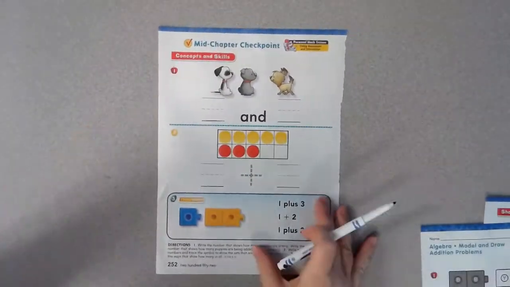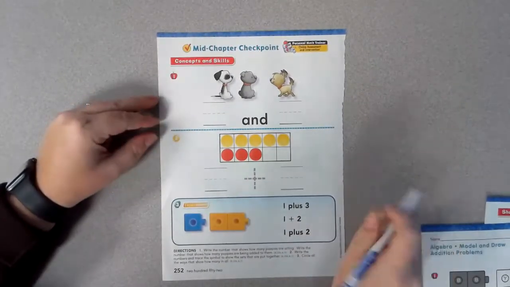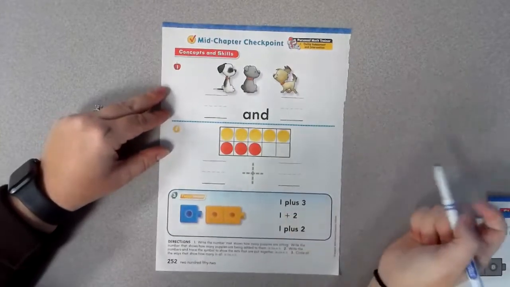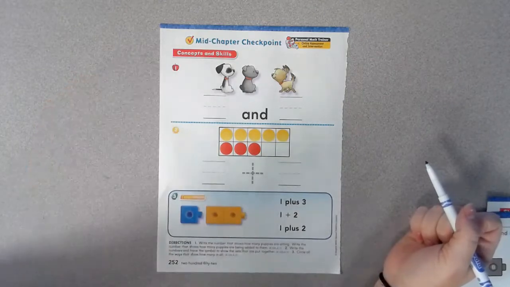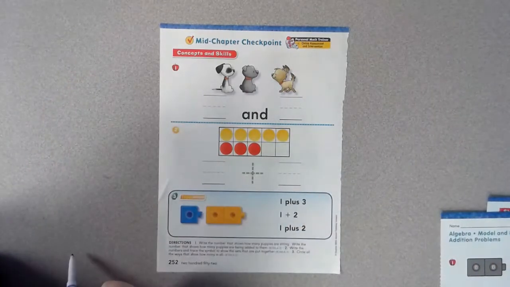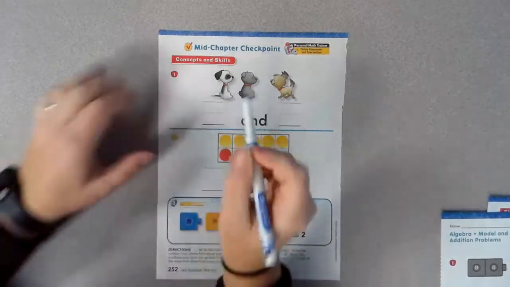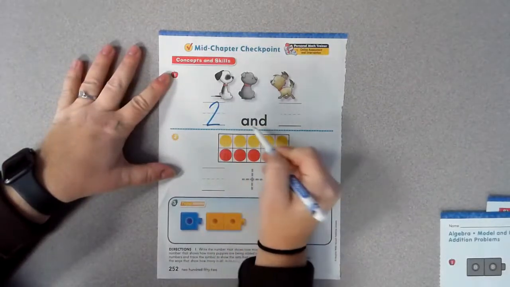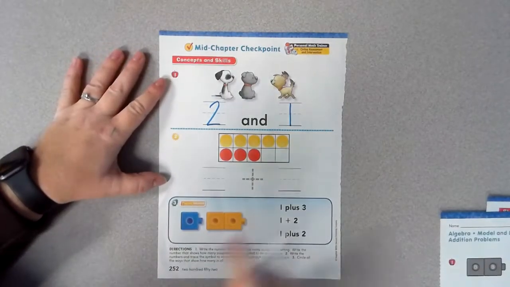Flip to the next page. So this is just a mid-chapter checkpoint, but we're just going to do it together because you send me the practice page on your own. So write the number that shows how many puppies are sitting. So how many puppies are sitting in this picture? Are there 3 puppies sitting? I hope you're saying no, Mrs. Medja. Only 1, 2 are sitting. 2 are sitting and 1 is coming over.